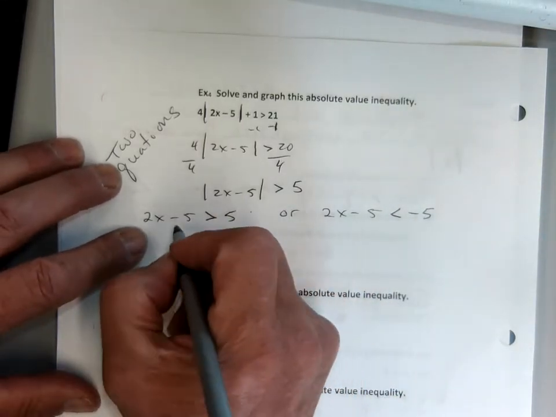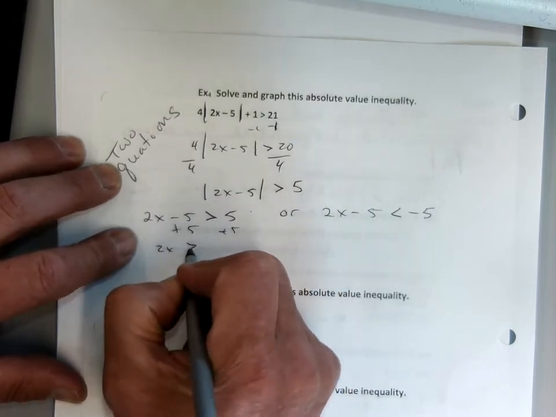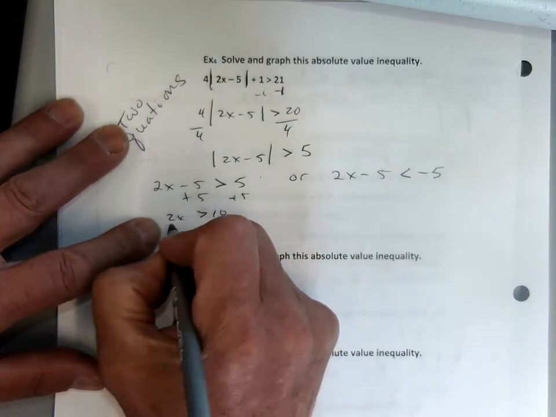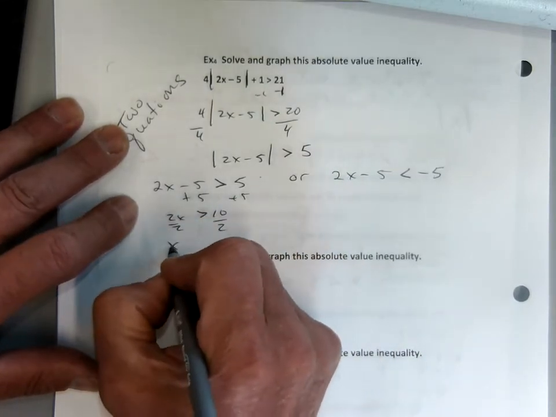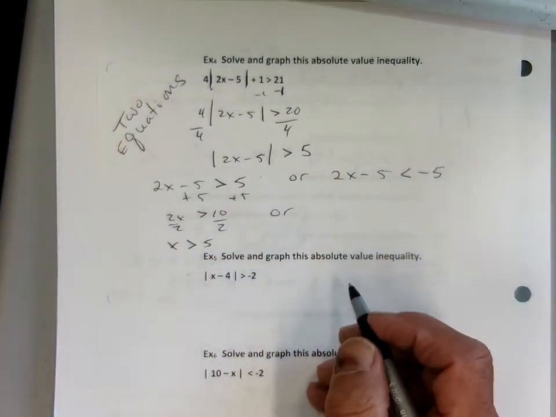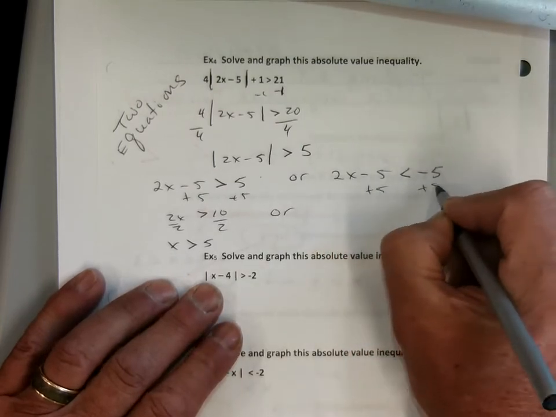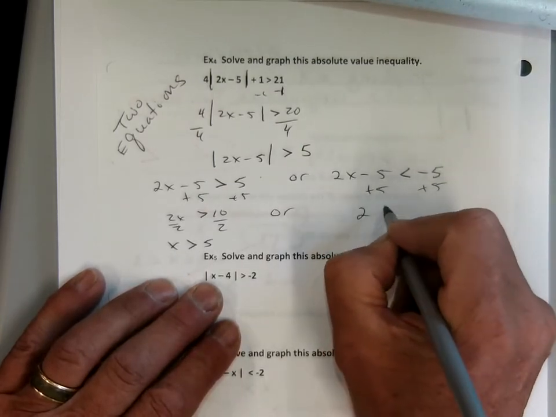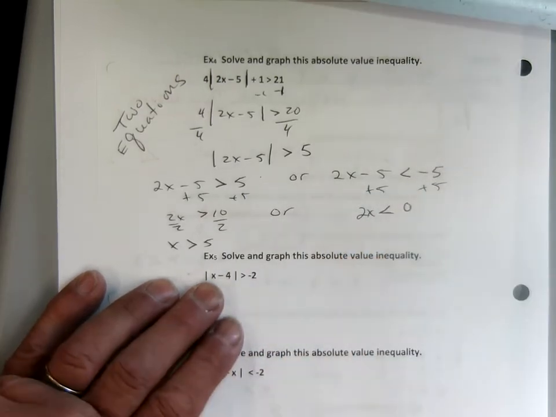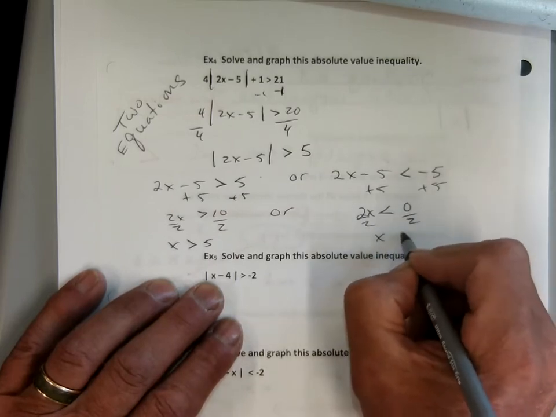Okay, plus 5, plus 5. 2x is greater than 10. Divide by 2, divide by 2. Got x is greater than 5. Or, on the other equation, plus 5, plus 5. 2x is less than 0. 0 is a number. 0 is okay. Nothing wrong with 0. Divide by 2, divide by 2. X is less than 0.